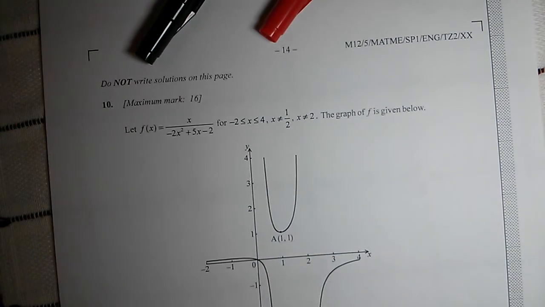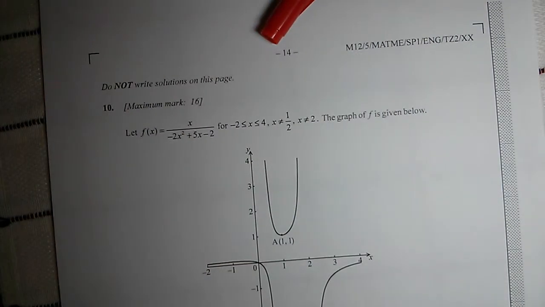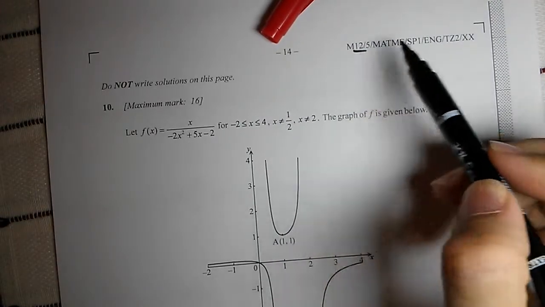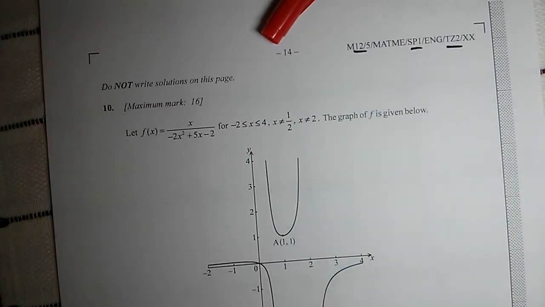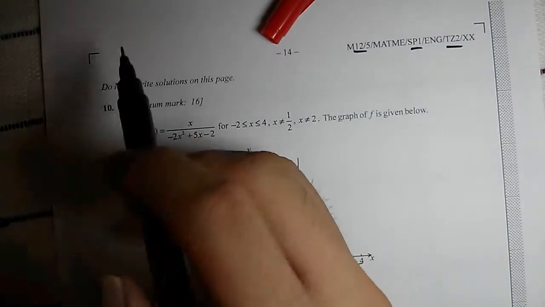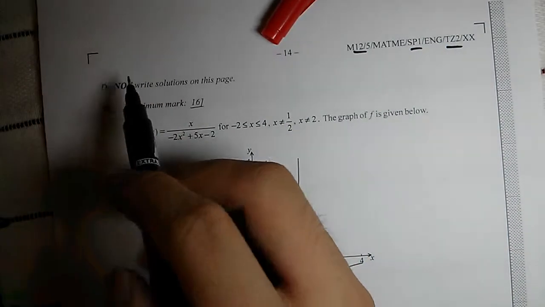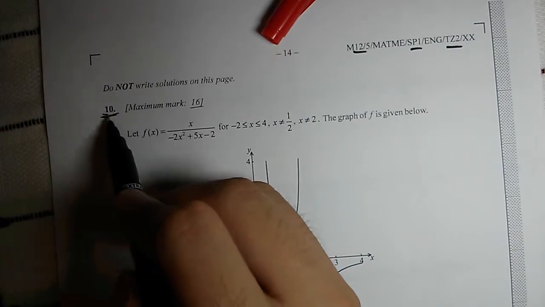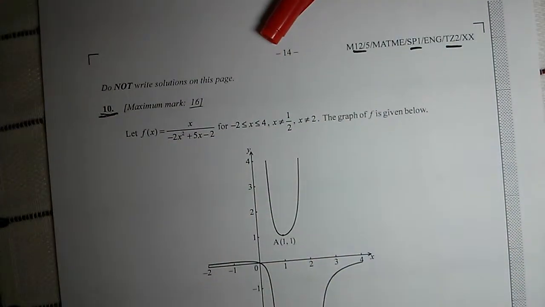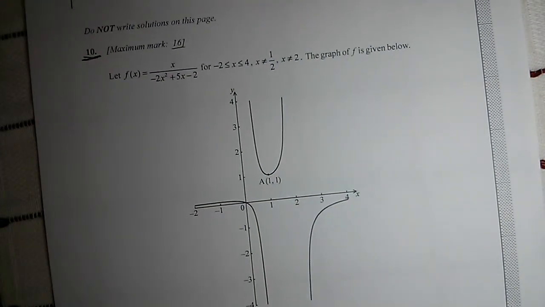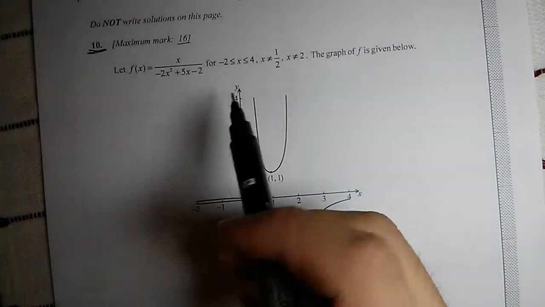Well, I don't want to stress everybody. Tomorrow is the exam day, right? So choose a relatively easy question. This is from 2012, time zone 2, paper 1. It happens that this is section B already. The full mark of this question is 16, number 10. It's not too hard. It's quite an easy question, quite straightforward in a way.